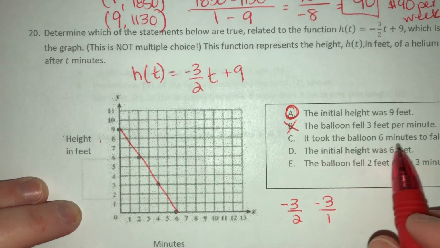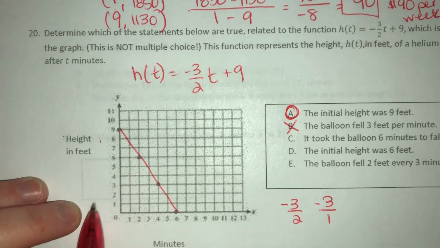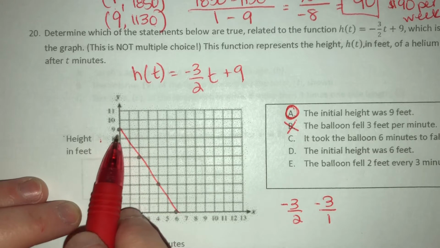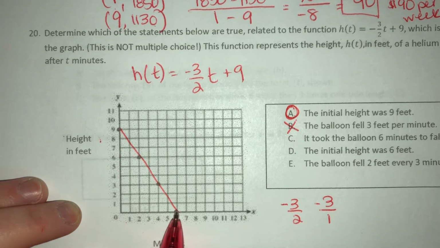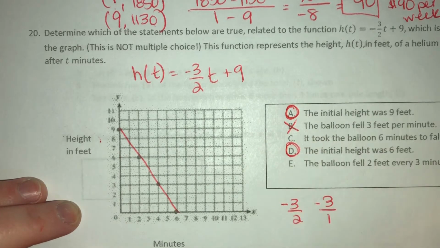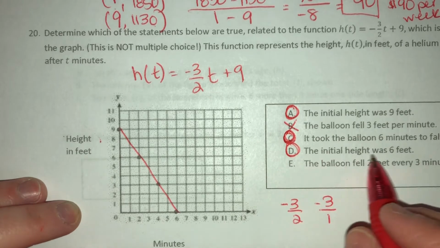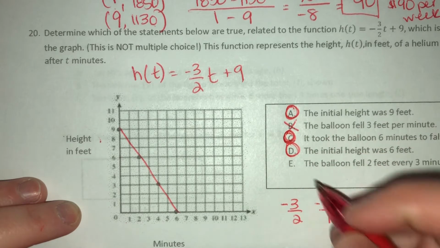It took the balloon 6 minutes to fall. Here's the minutes. So if it started at 9 feet, by 6 minutes, it landed on the ground. So that is true, yes. Oh, wrong one, sorry. That is true. C. D, the initial height was 6 feet. No, it just said the initial height was 9 feet.